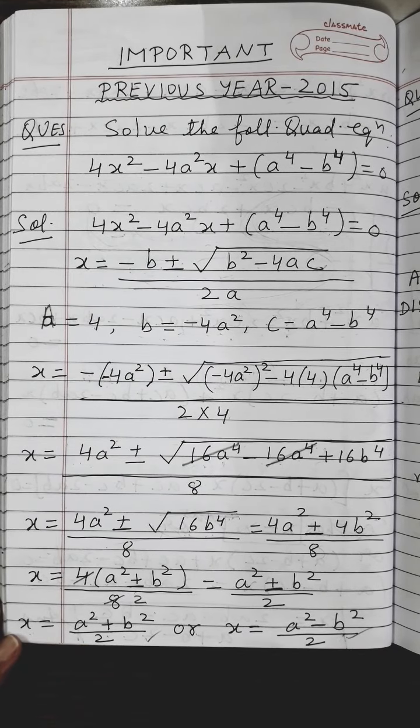Solving means you are required to find the values of x. I hope you have understood this question.